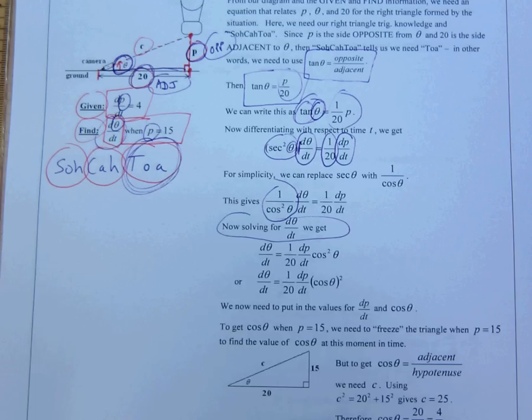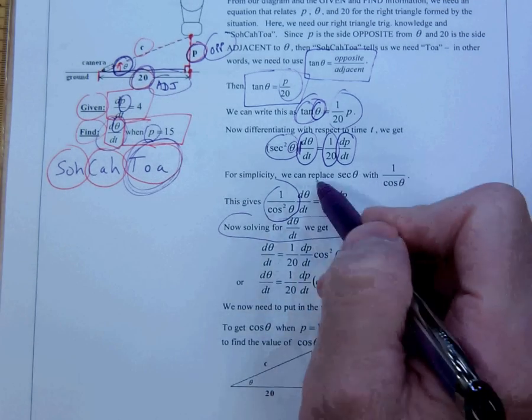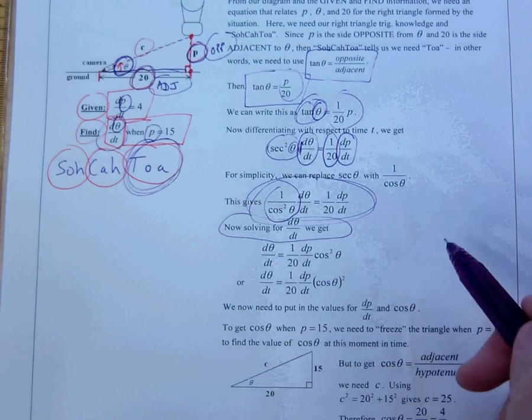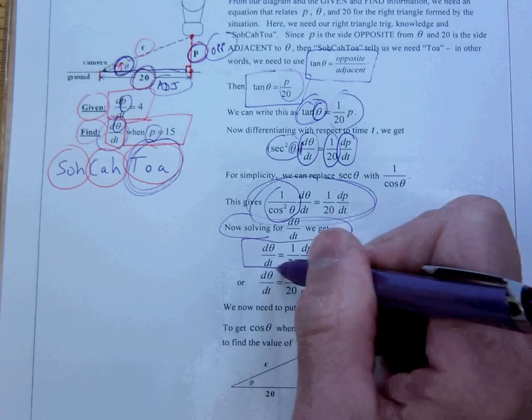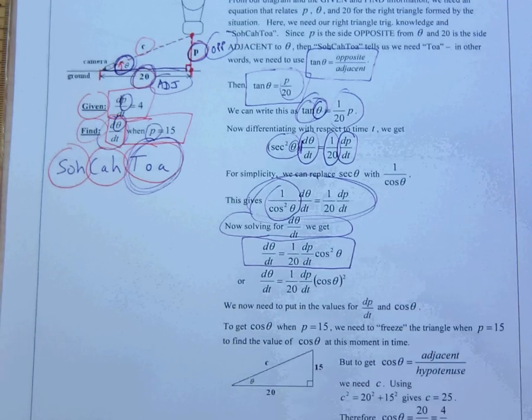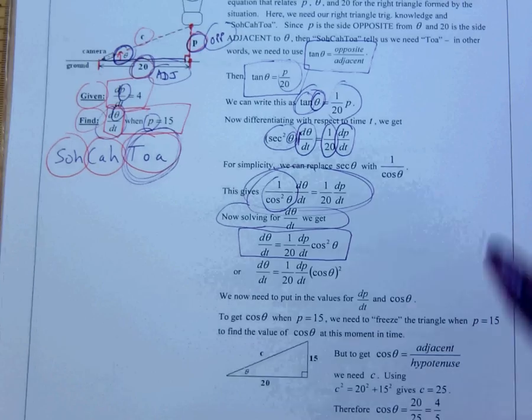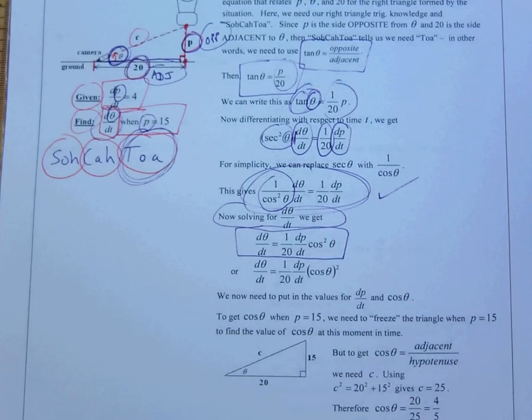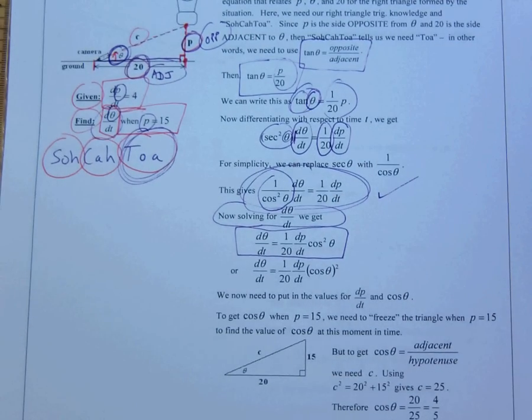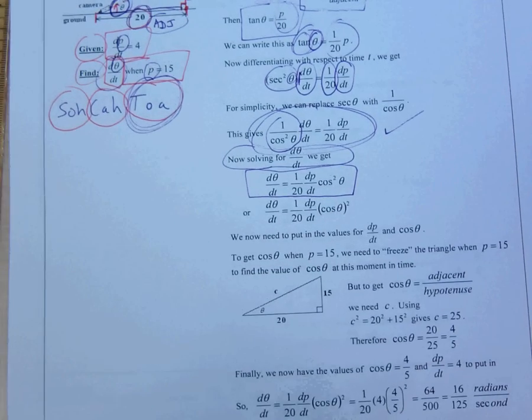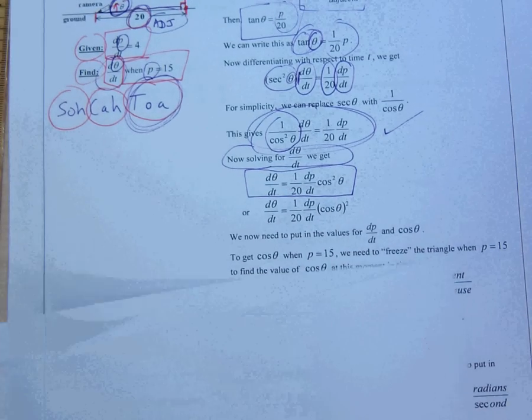So doing that, how am I going to do that? Well, I'm going to multiply both sides here by cosine squared, right? And that'll take me to here. With me? Okay, so all I did is I multiplied both sides of that equation by cosine squared, and that gave me to here. And then, you guys, so here's where I'm at.